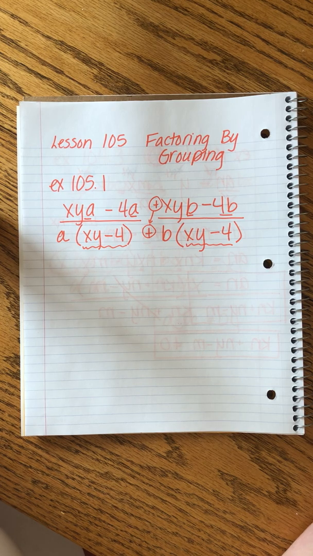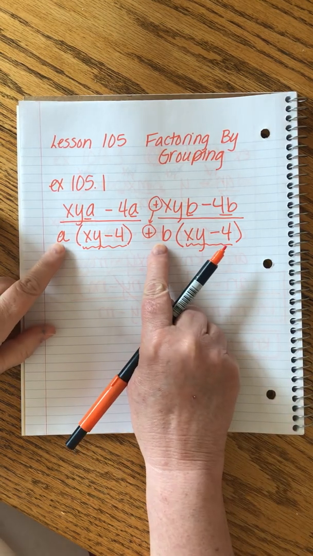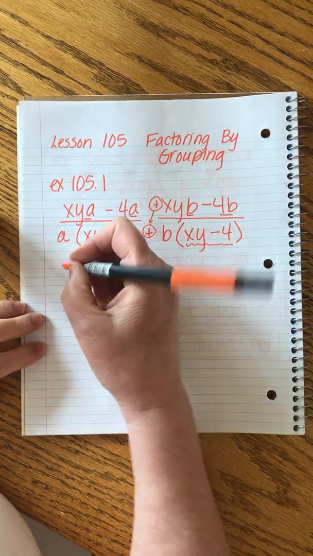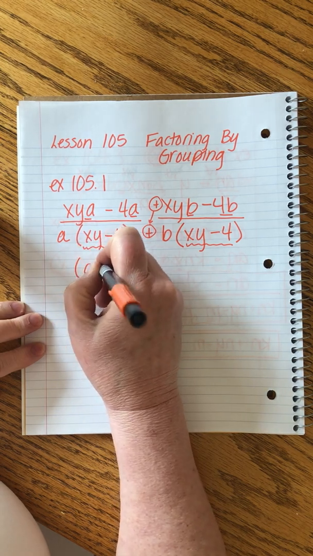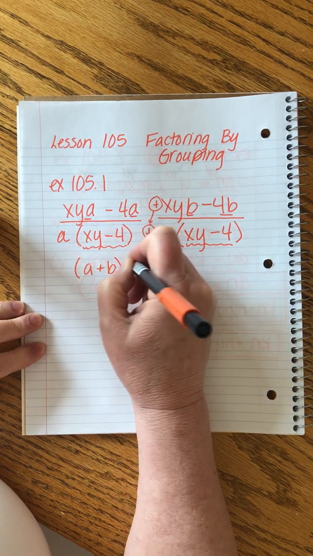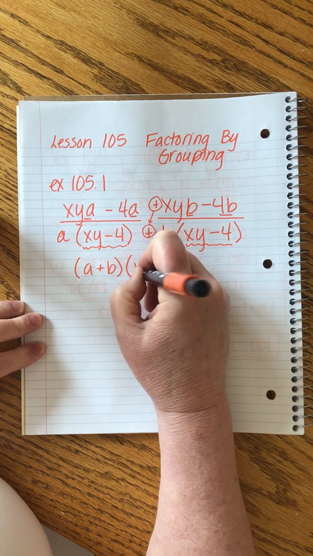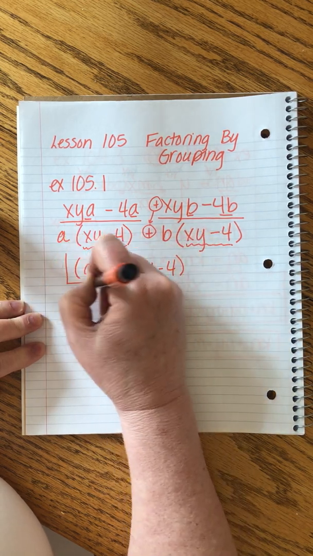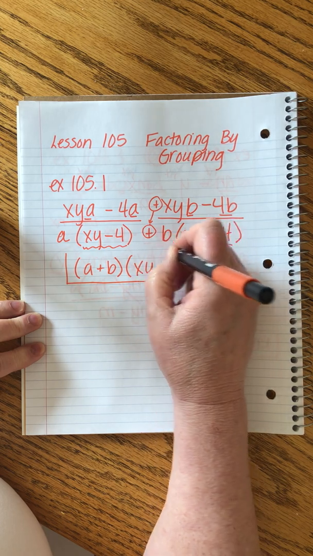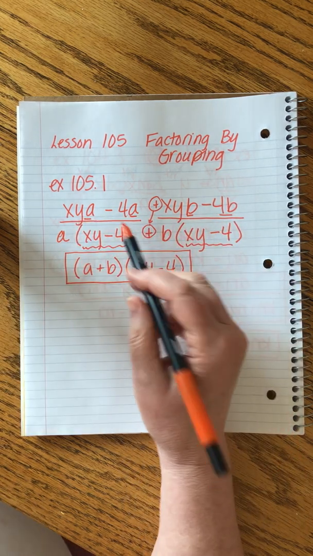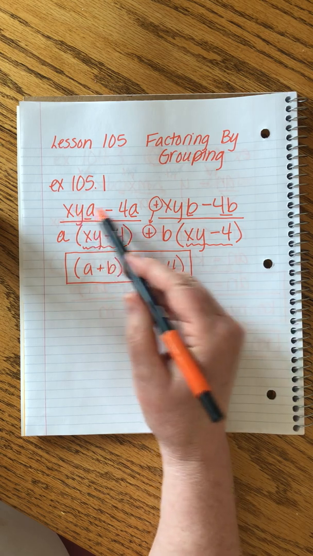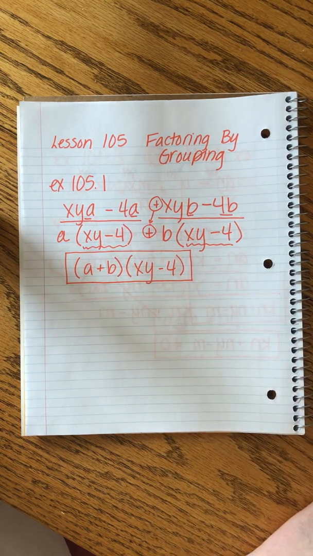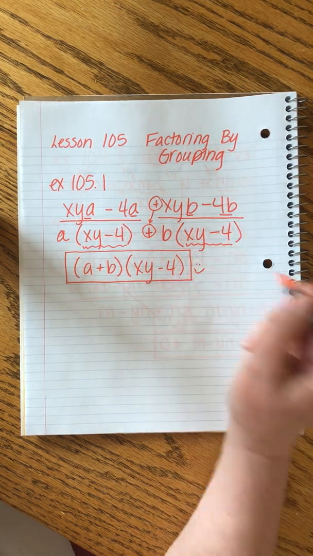We can now write this in a different way. We can take the extra bits and create a binomial out of them, and then we copy this. And this is the way we factor. This is a factored expression of this. See how we did that?